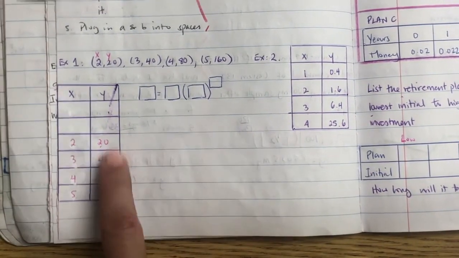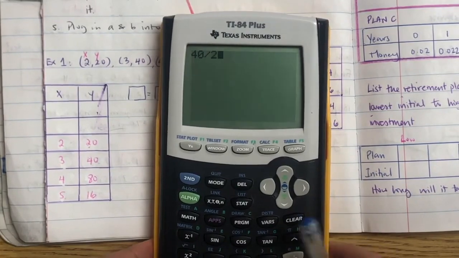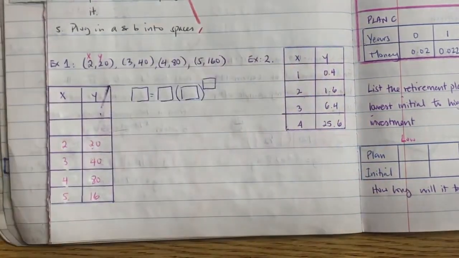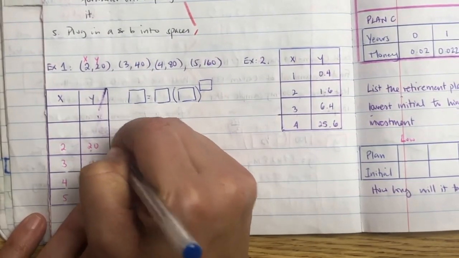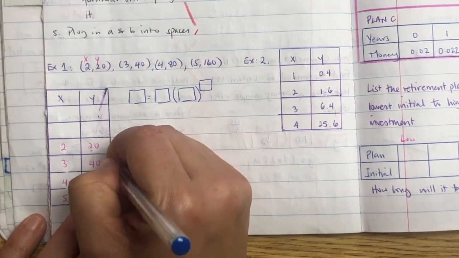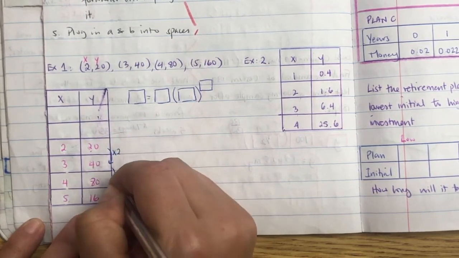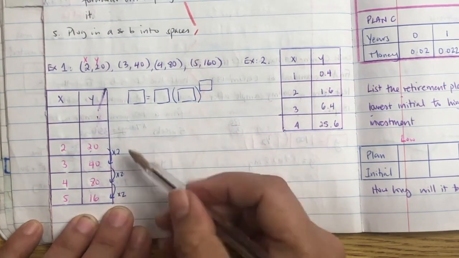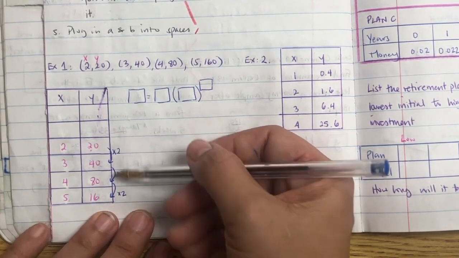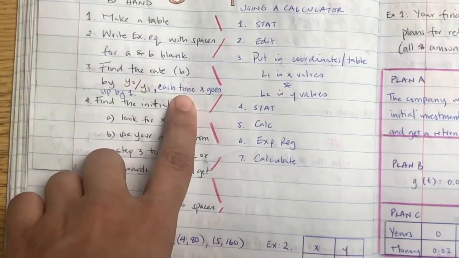So 40 divided by 20 is 2. So what that means is my rate of change is I'm always multiplying by 2. So from 20 to 40 is multiplying by 2. From 40 to 80 is multiplying by 2. From 80 to 160 is multiplying by 2. This is how you know it's exponential, when you're multiplying by a certain number. So you're multiplying by 2. So that's my rate of change.